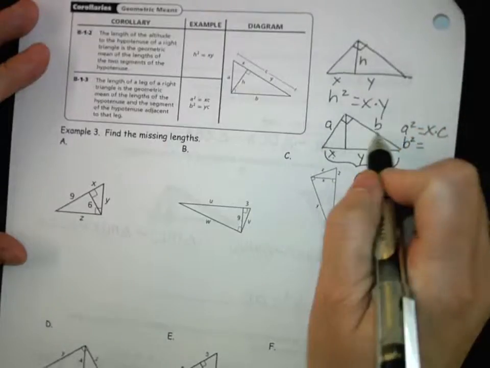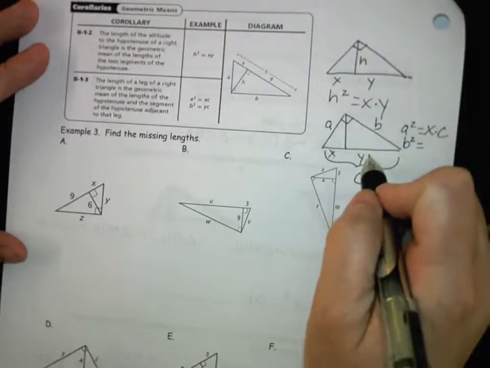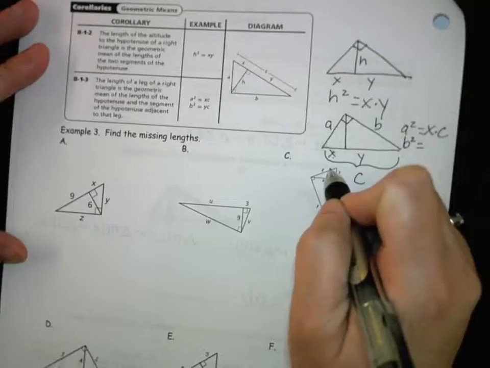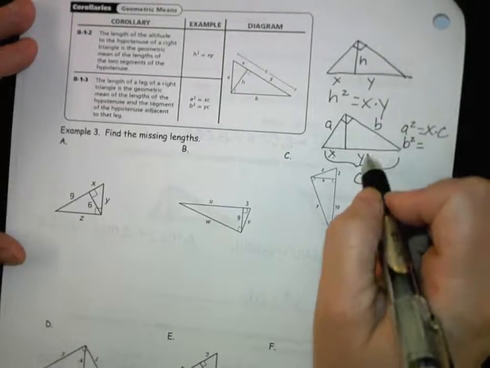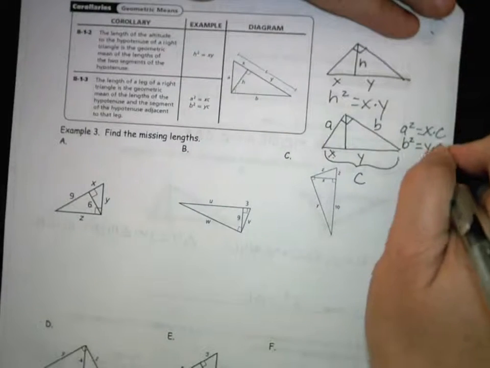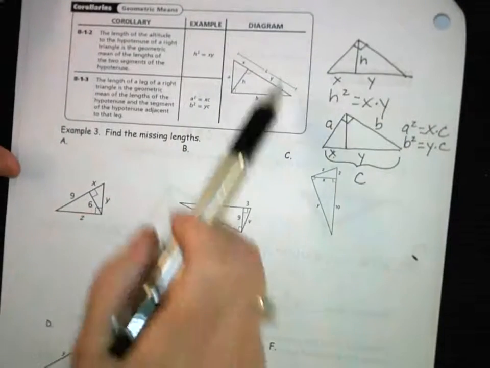So this top right piece squared equals the right piece times the whole thing. B squared, top piece squared, equals y times c. This says the exact same thing. The pictures are just in a little different order.